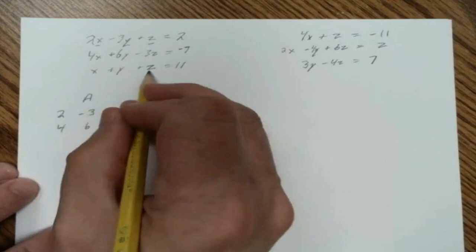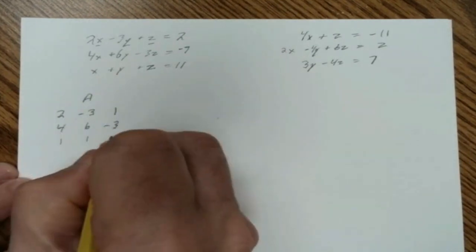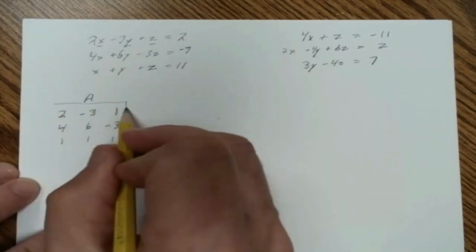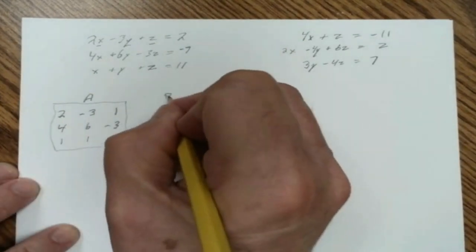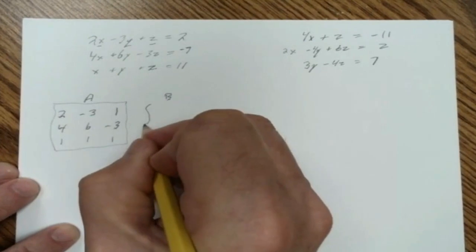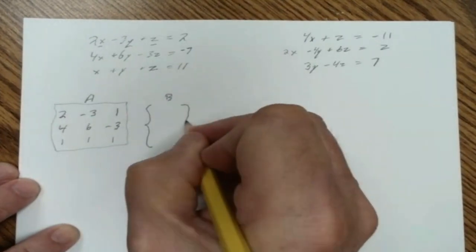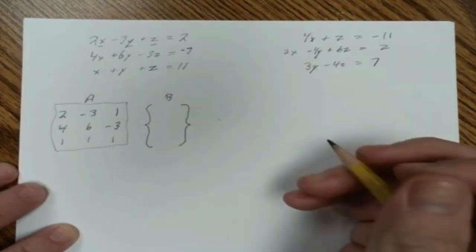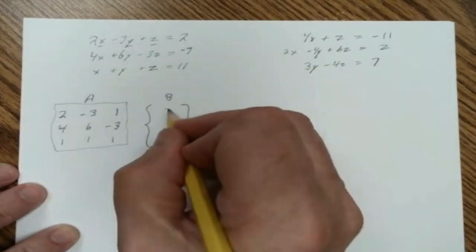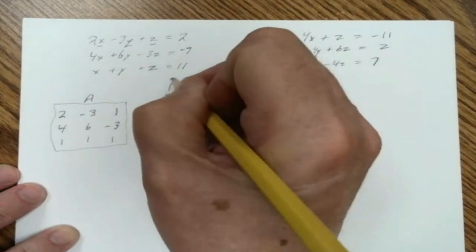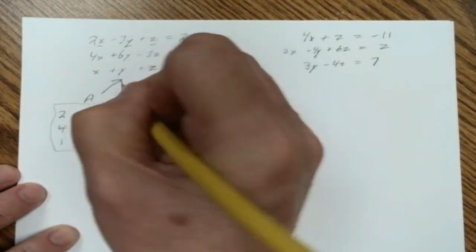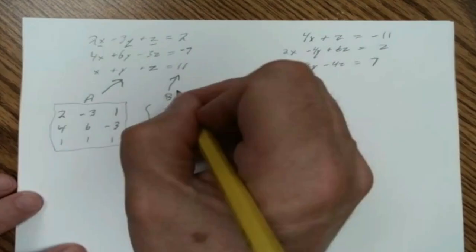And then x, y, and z are all 1, 1, 1. So there's our matrix A right there. And B, I guess I should use the proper notation, right? We'll use these big brackets: 2, -7, and 11. So we take this right here as B, and the equations make up A.